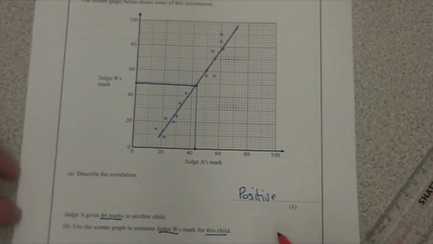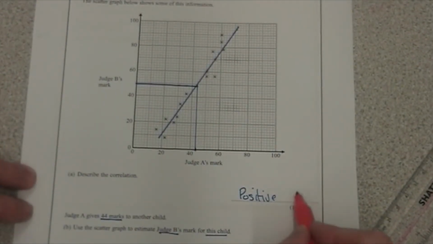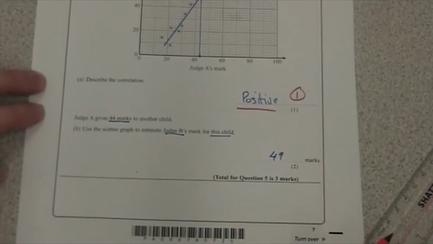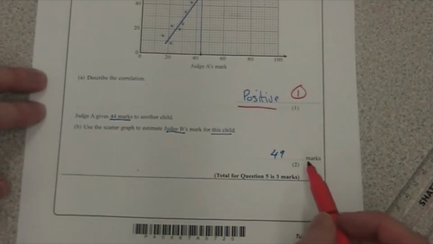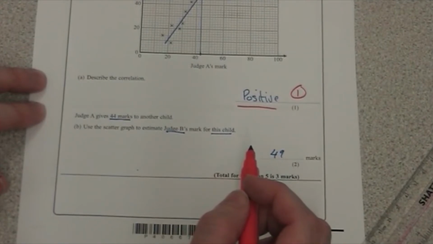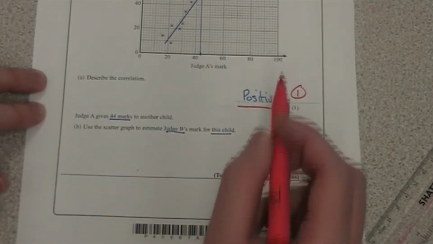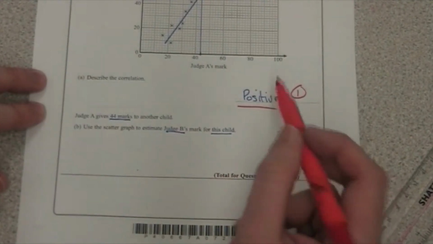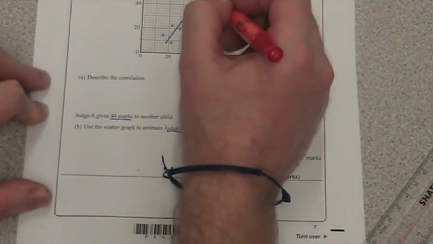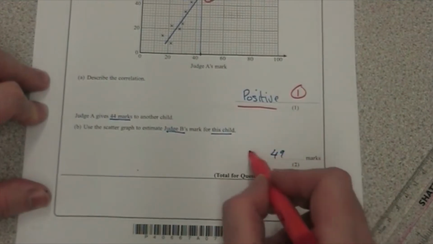The marking scheme for this question is quite a simple one. You'll get 1 mark for saying that it is a positive correlation. The second part, I put down 49, and you will get 1 mark for using your line of best fit, and you'll get another mark for giving a correct answer.